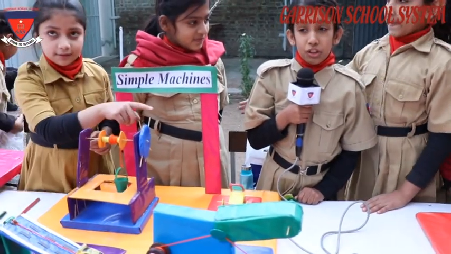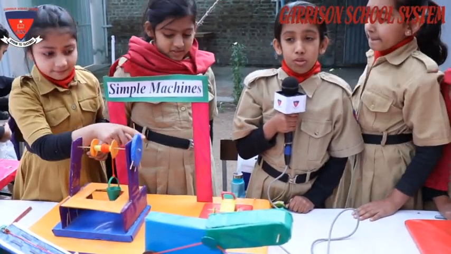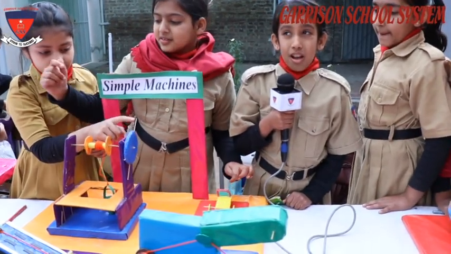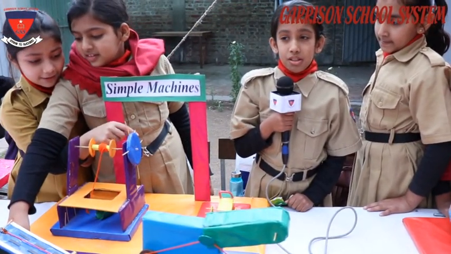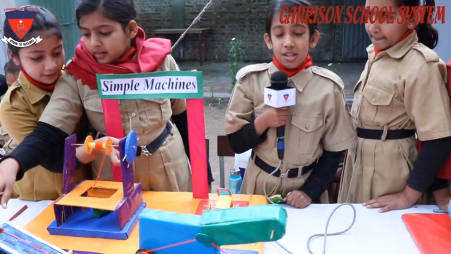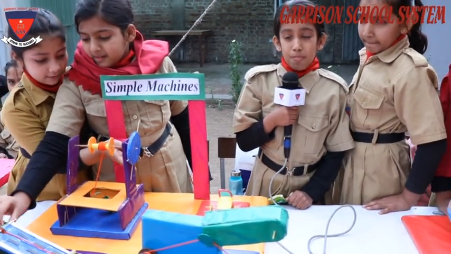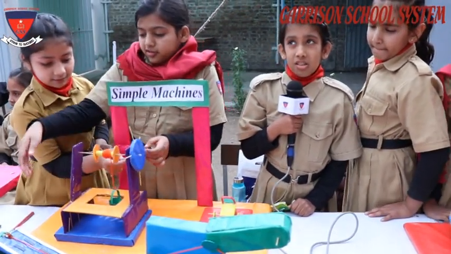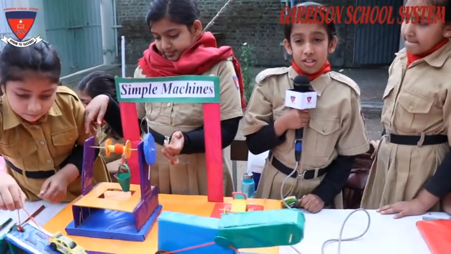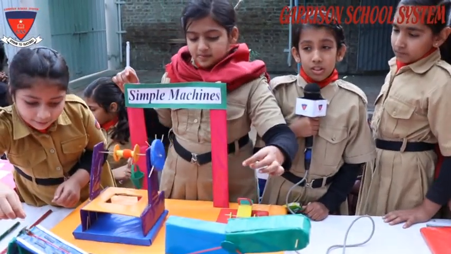To make this we used cardboard, glass, paper, glue, sticks. Seesaw. It is a simple machine found on the playground. It acts as a lever, which is simply a bar or rod.